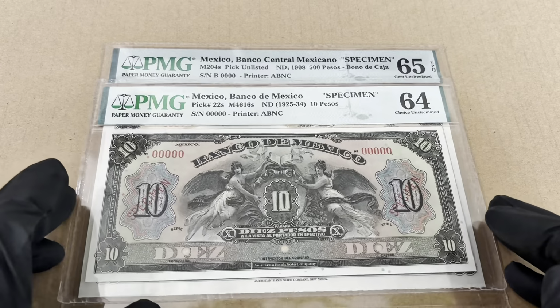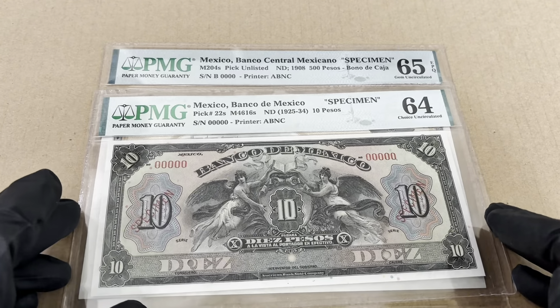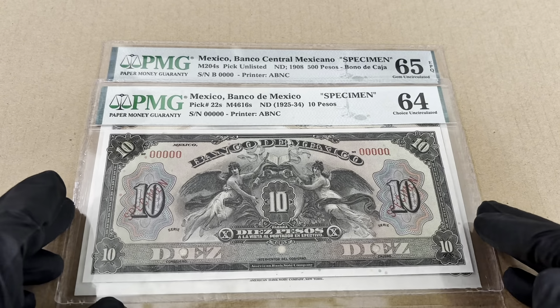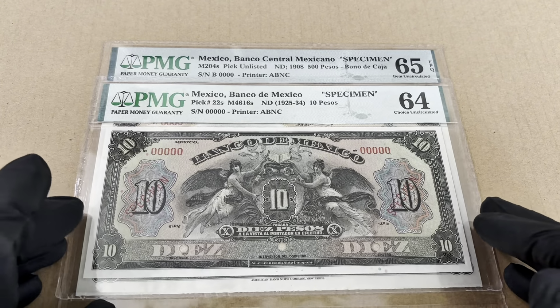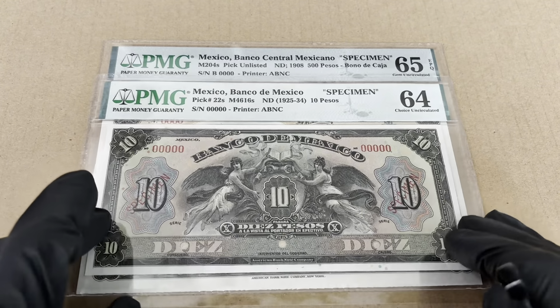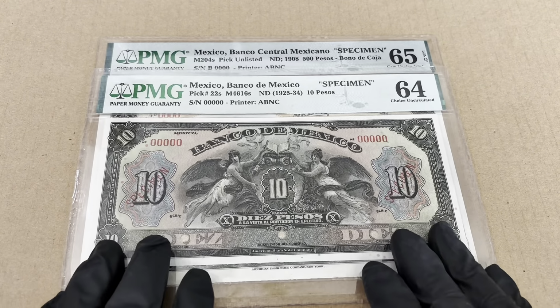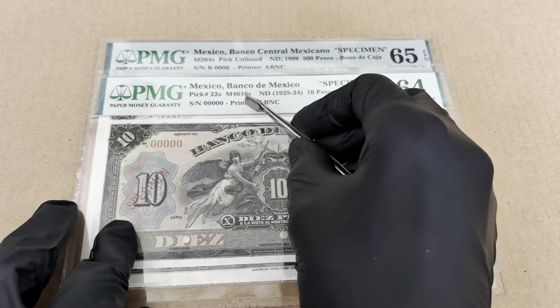So the revolution lasted from 1910 to 1920, and they rewrote the Mexican Constitution. And in 1925, based on that Constitution, they established one central bank, which was now the only authority that would print and issue banknotes. So this was the Bank of Mexico.